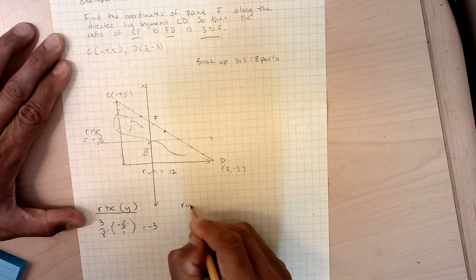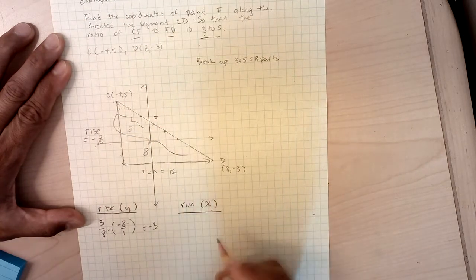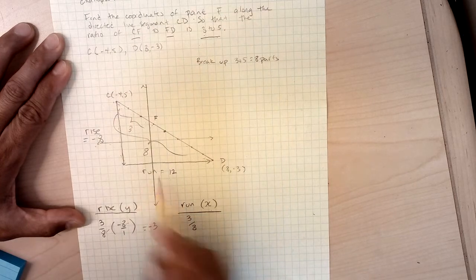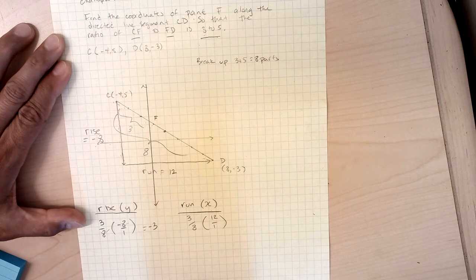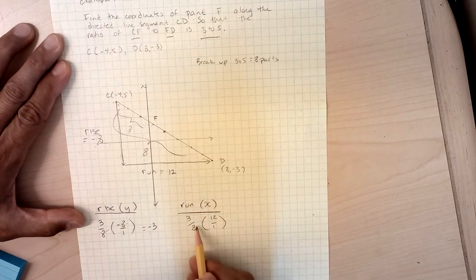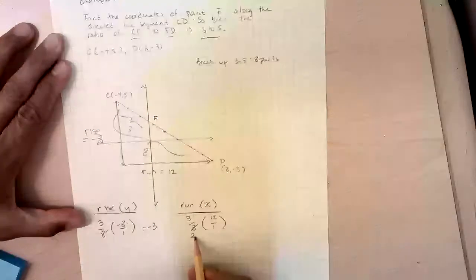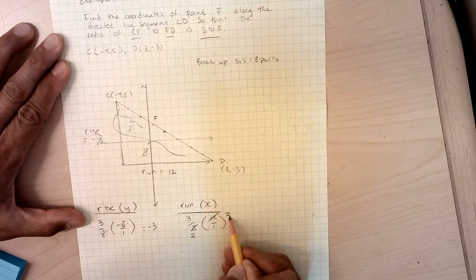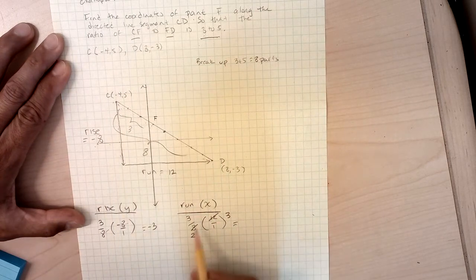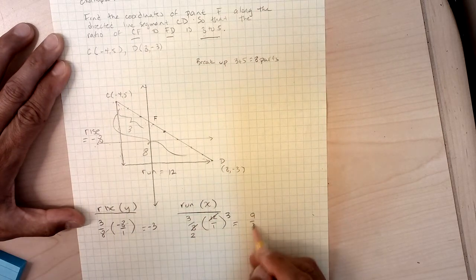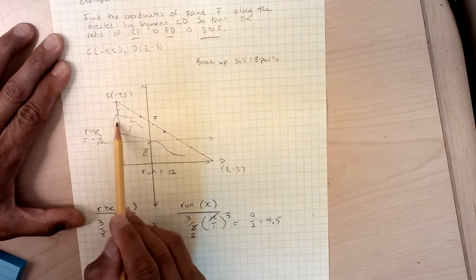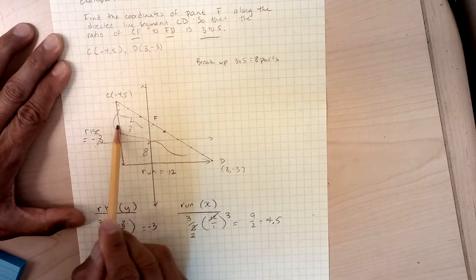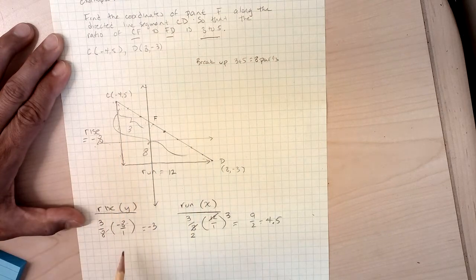And then the run, that's the x. Okay, still 3/8, but now 3/8 of 12, or 12 over 1. Okay, I can multiply 3 by 12 and then 8 by 1. I'm going to do some cross canceling. 4 goes into 8 twice. 4 goes into 12 3 times. And then I can multiply. 3 times 3, 9 over 2. So 4.5. So go down 3 and then right 4.5 from C to get to point F.